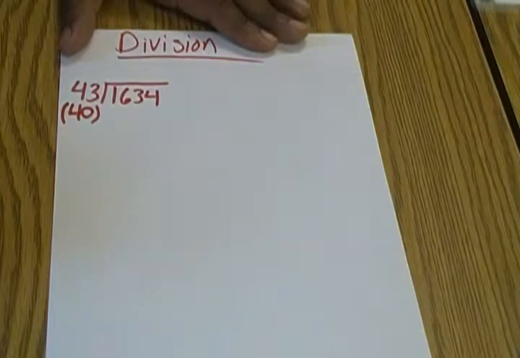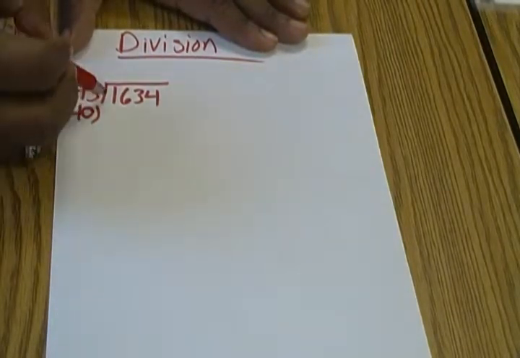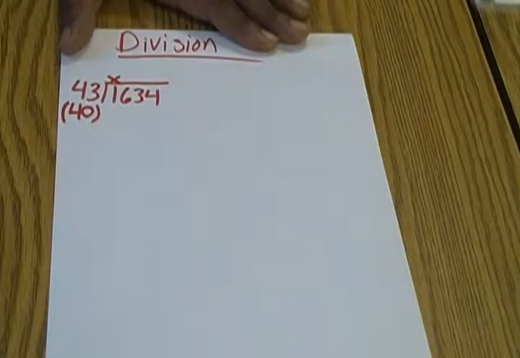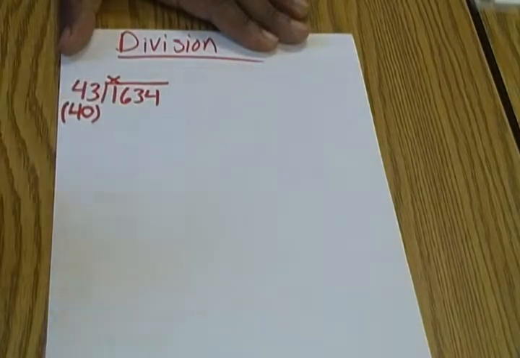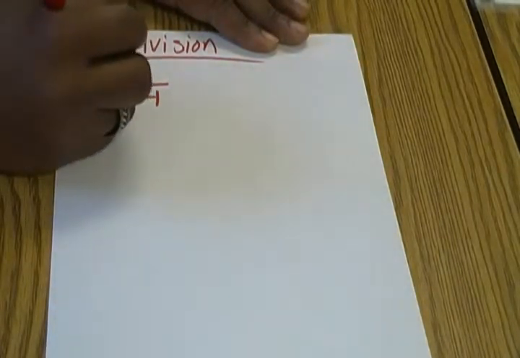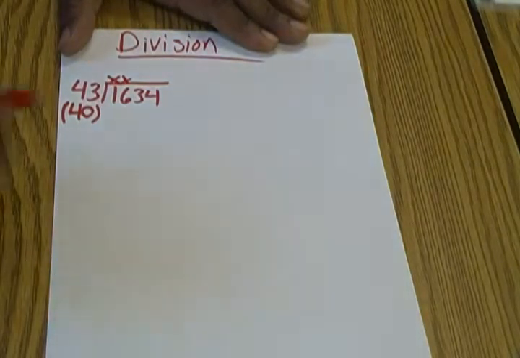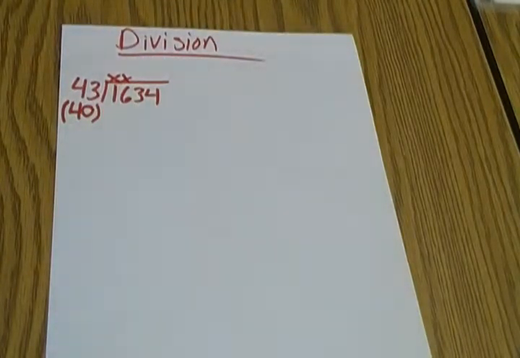Alright, so first we start off, we go, can 40 go into 1? No, 40 can't. I was taught to put an X, some of them will just leave it alone, it's totally up to you. So then we go on to the next part, can 40 go into 16? No. Once again I put an X, they don't have to. Then we go to, can 40 go into 163? Yes. Now how many times? Well, 40 timetables are a little bit easier. So we start counting. 40, 80, 120, 160. So that's 4 times, 160.